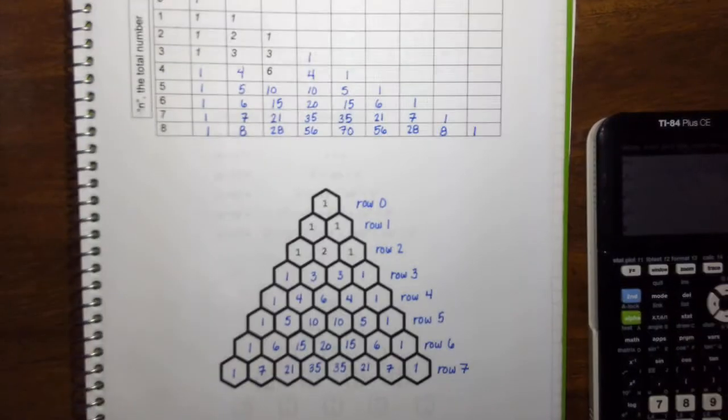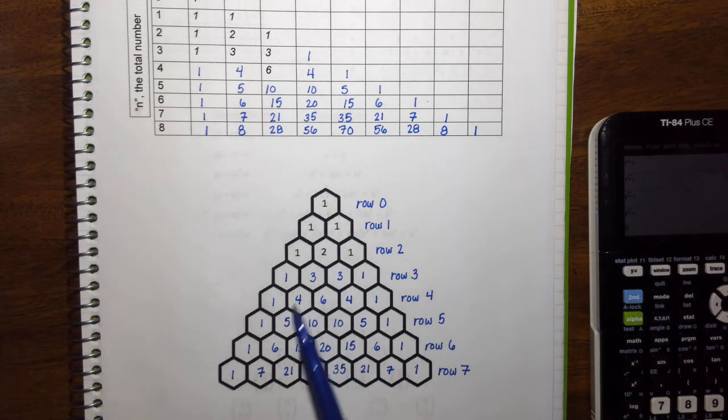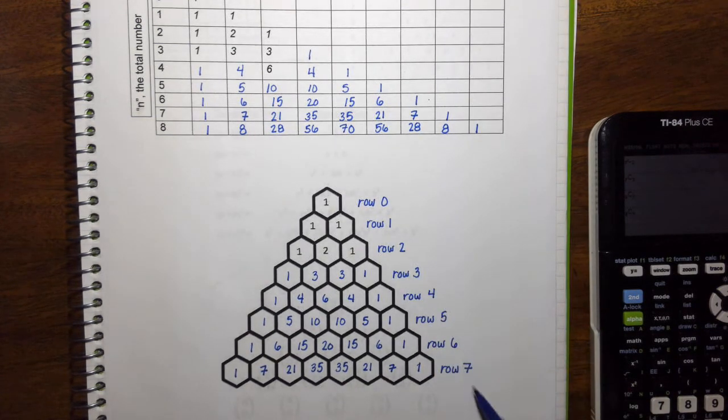Okay, so there's a couple of things. First, the row number is determined by the first number that's not a 1, so 2, 3, 4, 5, 6, 7. Row 1 only has 1s. Row 0 is the top. This will be important in a moment.